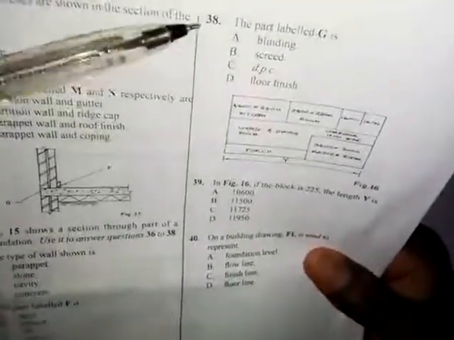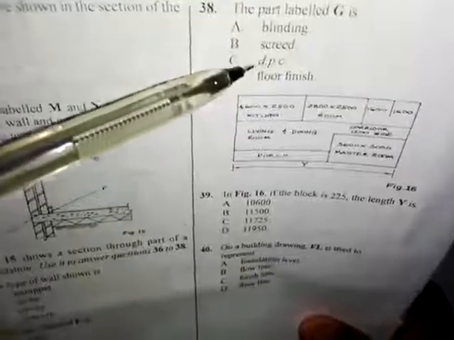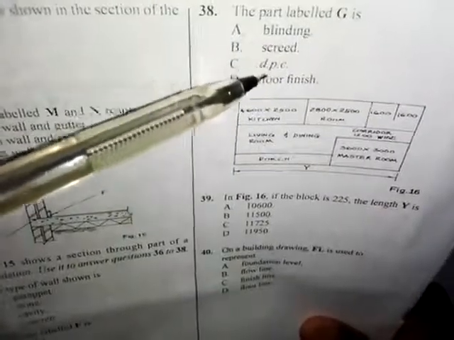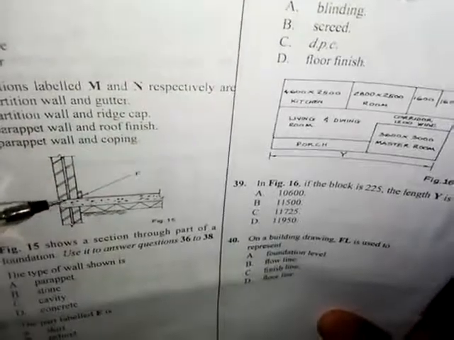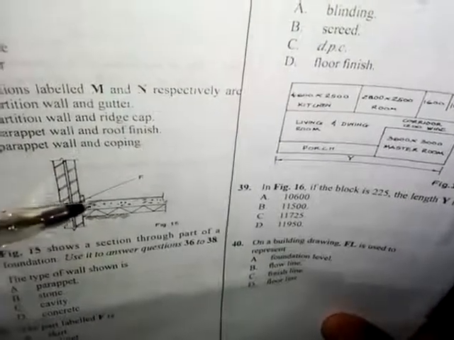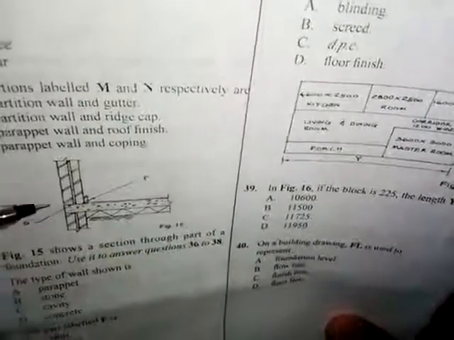So question 38. The part labeled G here is DPC. The part labeled G is known as DPC. In order to prevent water from permeating the floor, they put the DPC there.